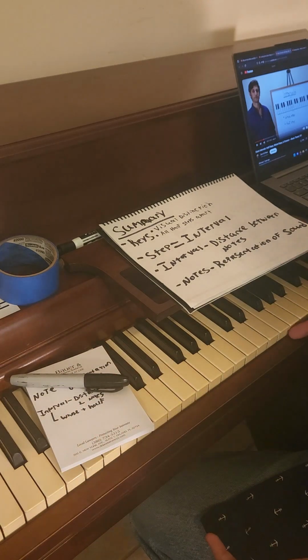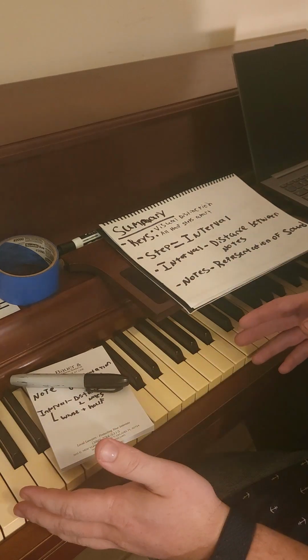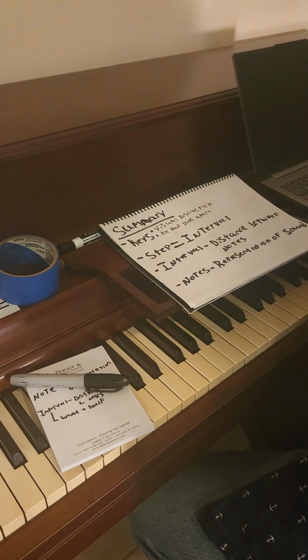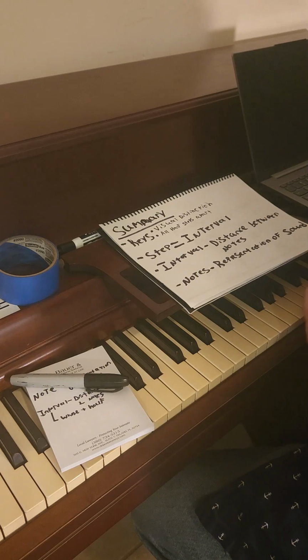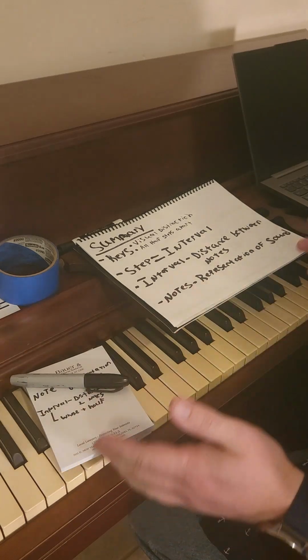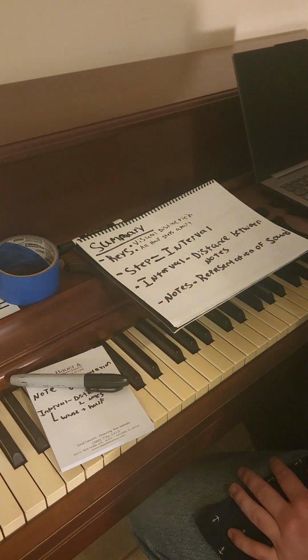Okay, so we started with why are there white and black keys? Seems to be visual distinction, and they're all half steps apart. There's probably other reasons. I don't know. I didn't finish the video. What's a step? A step is an interval. What's an interval? An interval is the distance between notes, and a note is a representation of a sound.